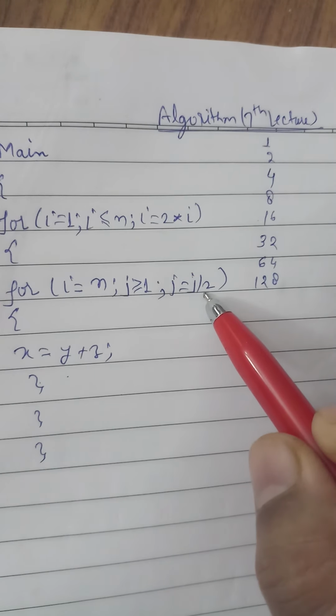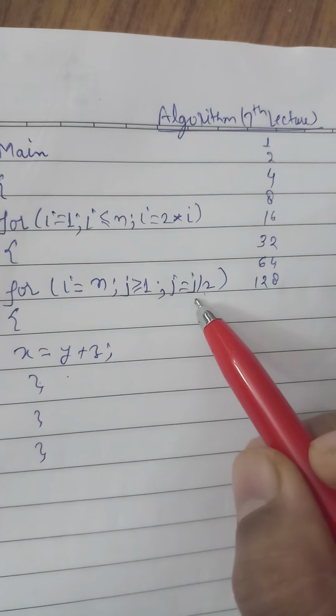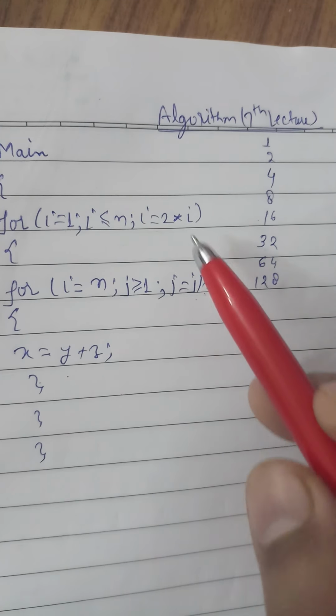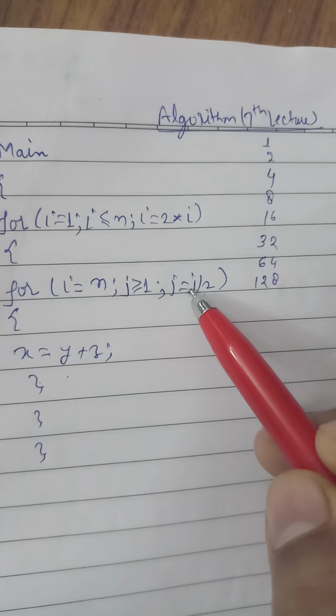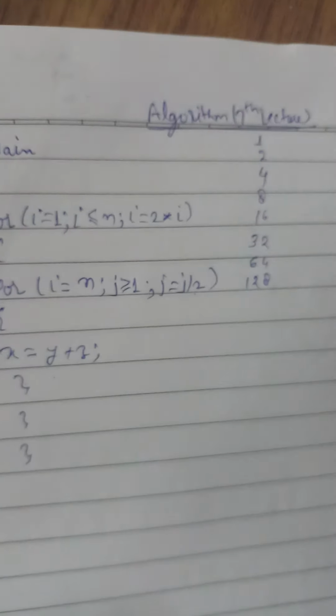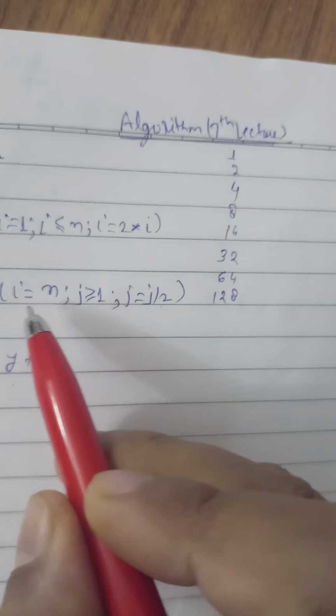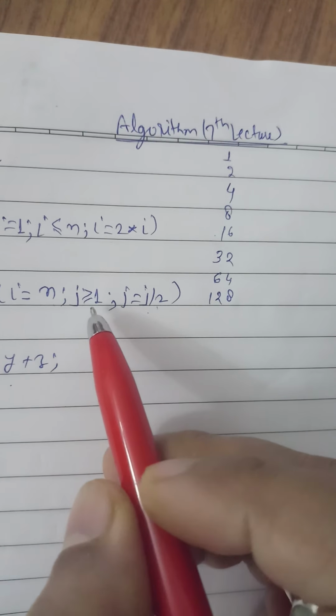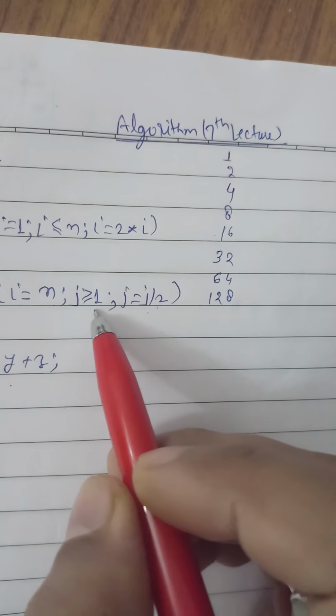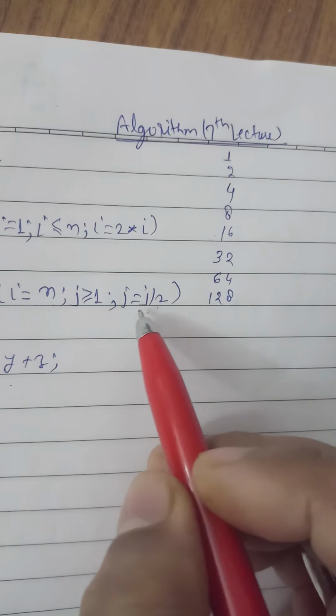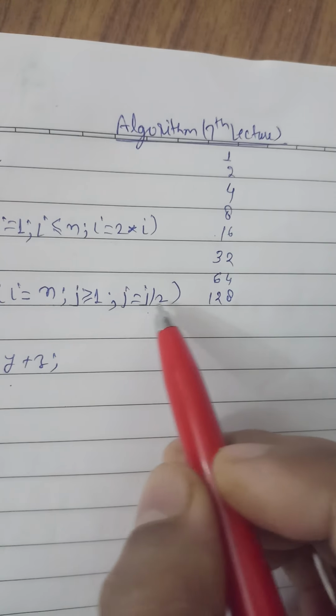From here we can see clearly what the value of j is. j is the opposite of this because it is j by 2. Here j starts at n and j is always greater than or equal to 1, so the loop will go on, and every time j equals j by 2.